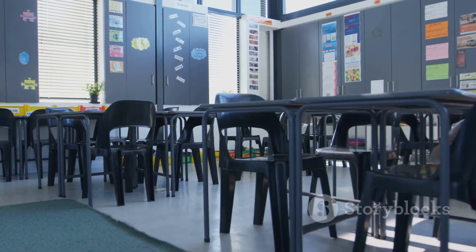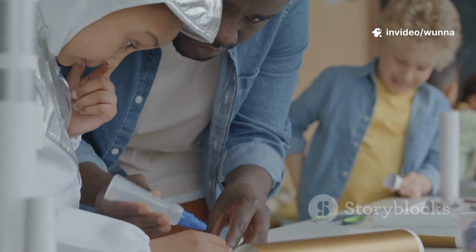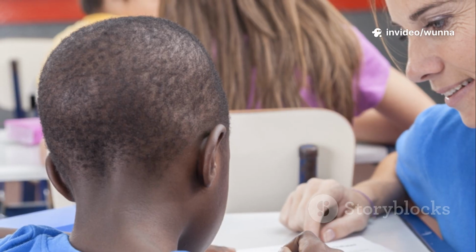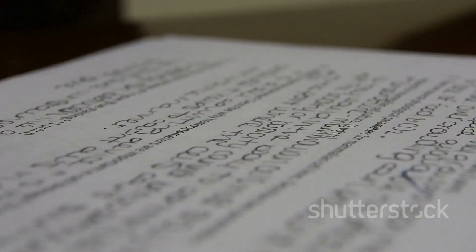Visually, keep the activity sheet clean and uncluttered. Use readable fonts, plenty of white space, and simple graphics. Graphics should support the task, not distract from it. Every element should help students succeed.